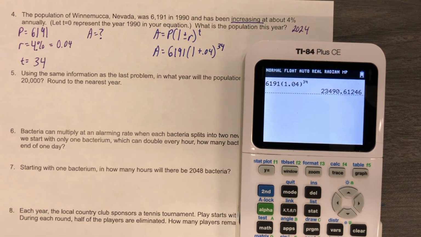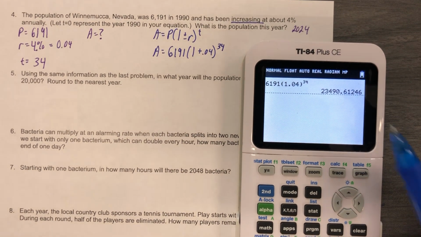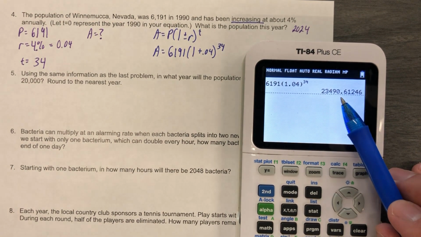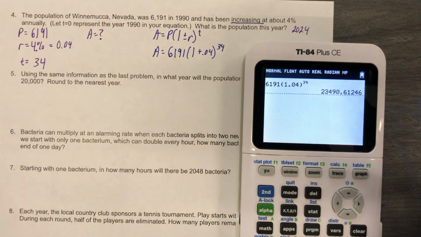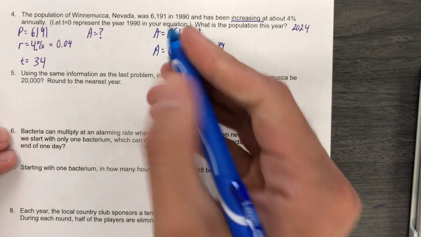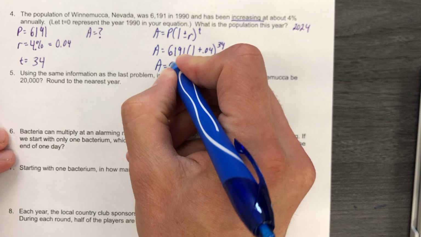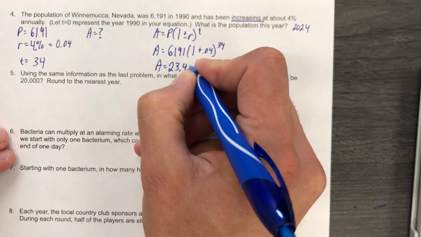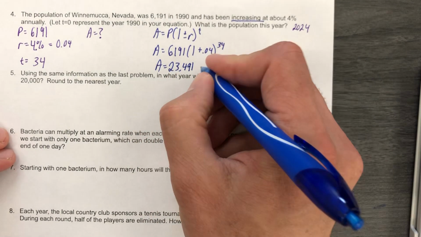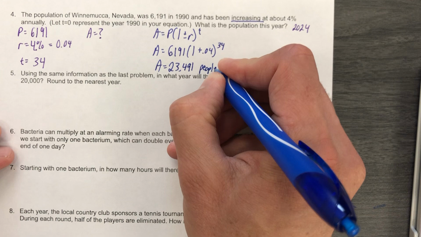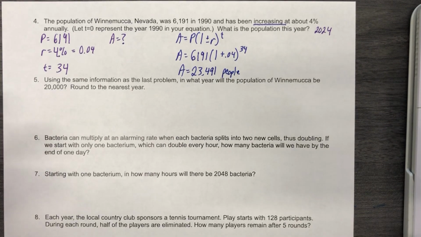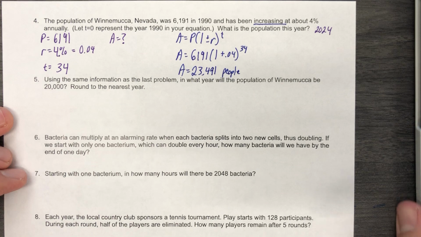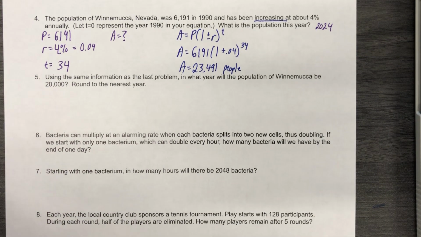And let's stare at that for a second. Now we're dealing with people. So we have 23,490.6. Nope. Okay. That 6 rounds that up. So 23,491. So A equals 23,491 what? People. People that live in Winnemucca. That's fun to say. It really is. I want to be a tour guide in Winnemucca someday, and I'm just going to be like, welcome to Winnemucca.